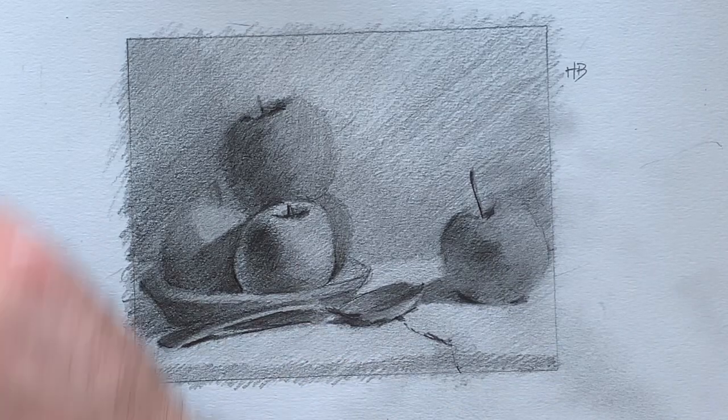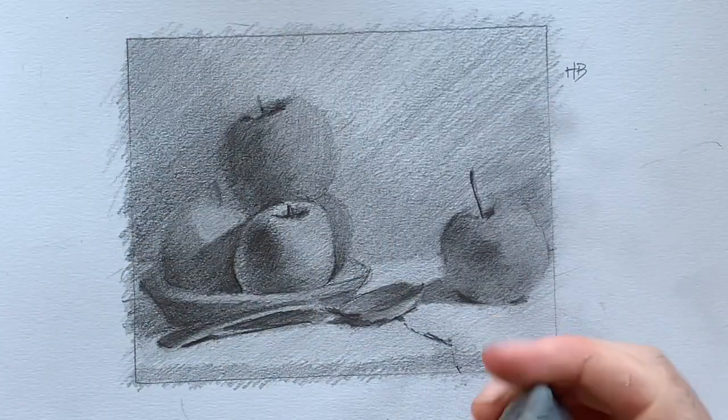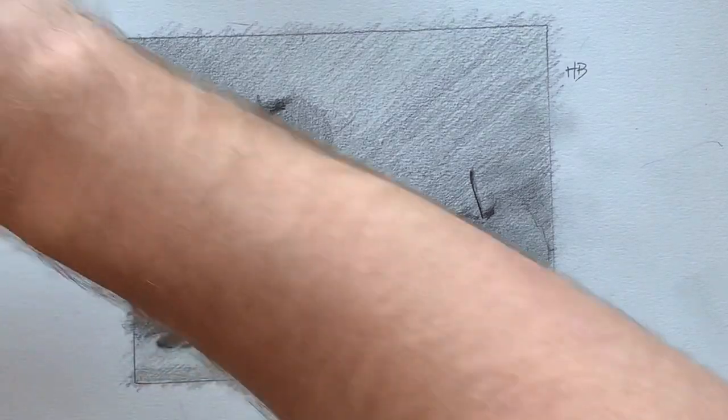But not the same light, or the same quality of light, I should say, that's going to fall on this one.